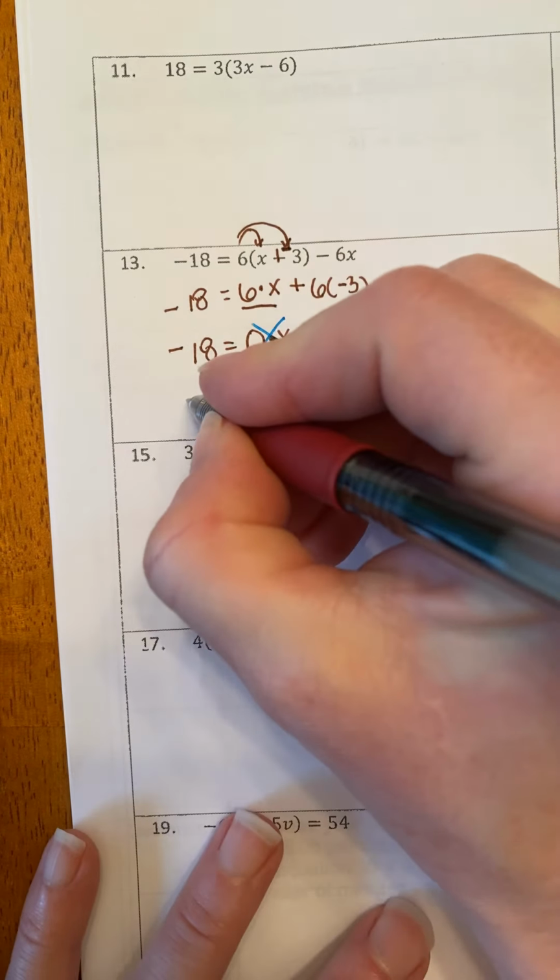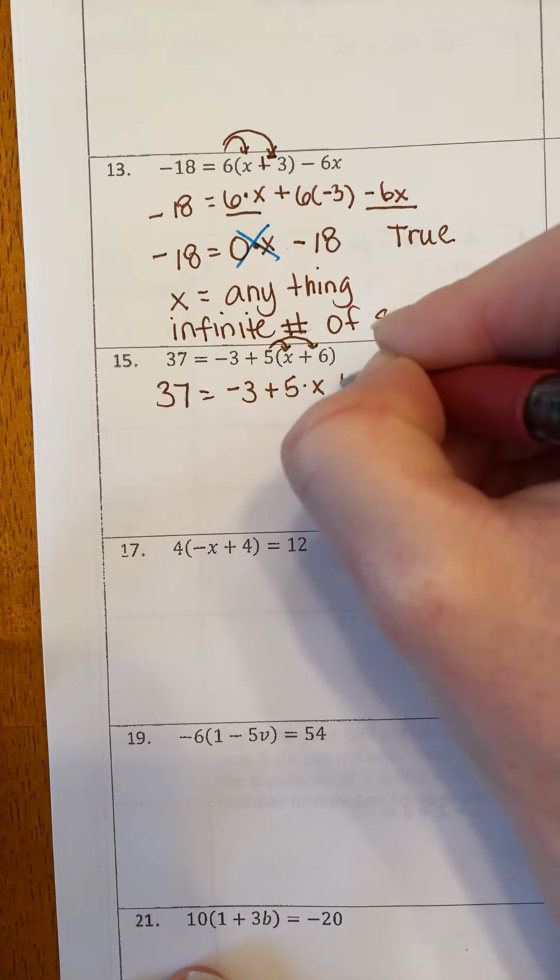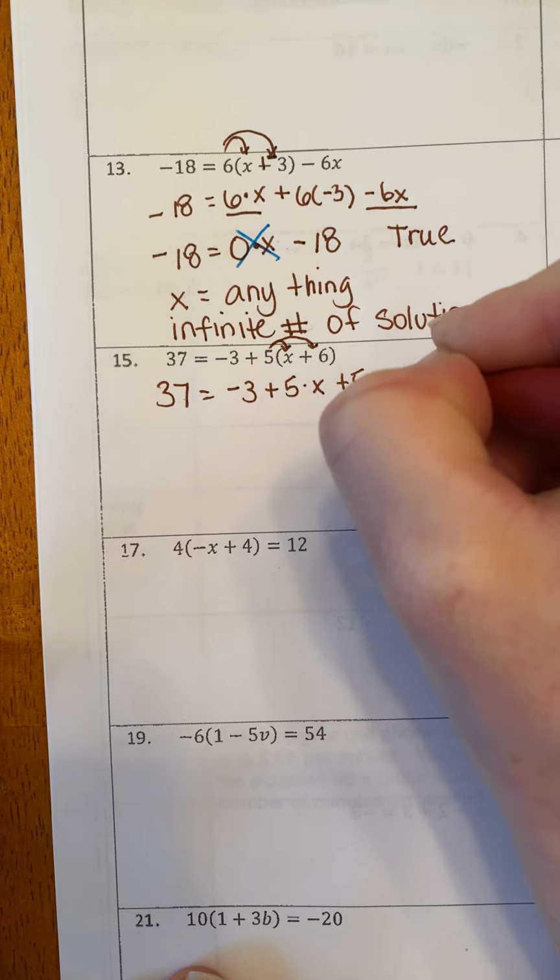Okay, so let's continue on with some more. So I'm going to do 15. So in 15, we have 37 equals negative 3 plus, I'm going to simplify this side. So I have negative 3 plus 5 times x plus 5 times 6.